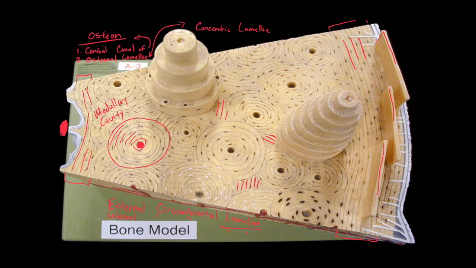So you can tell that this section right here is older than this osteon right here, and that this osteon right here is newer than this osteon because it's overlapping it. So these layers that are found in between the osteons are called interstitial lamellae.